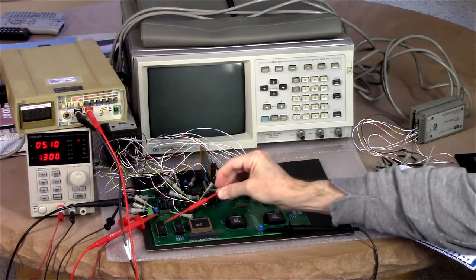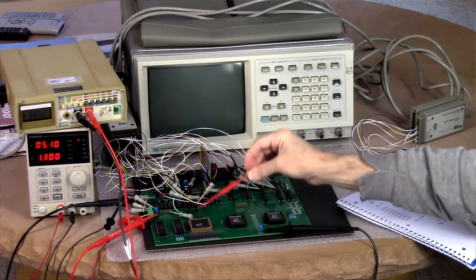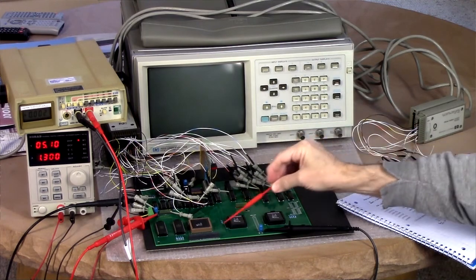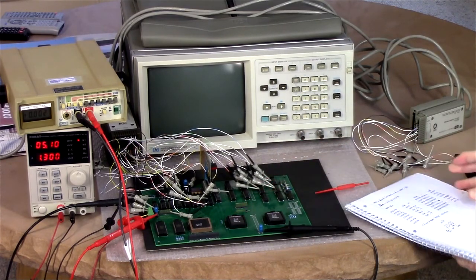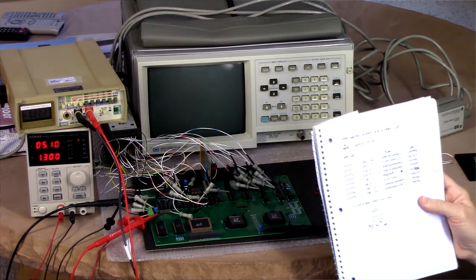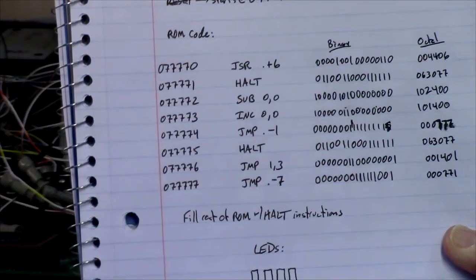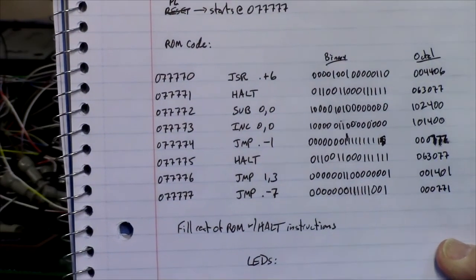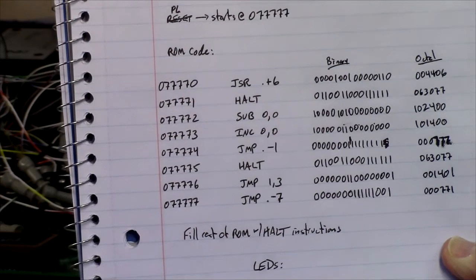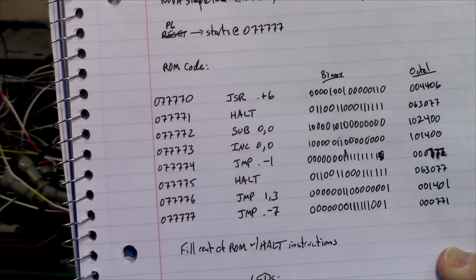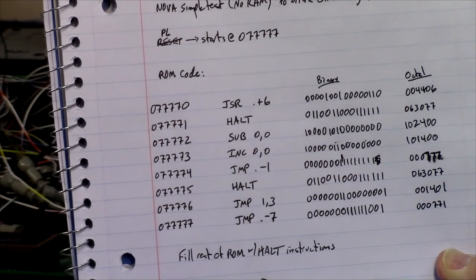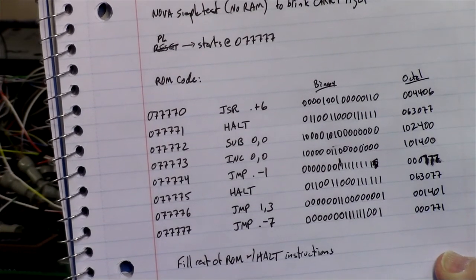I've got all the chips installed. There's some EEPROMs here, some RAM chips here. We're not actually going to be using the RAM. I've written a little 8-step program. Let's see if you can see that. There it is, just to test it. And what it's going to do is just blink the carry LED.